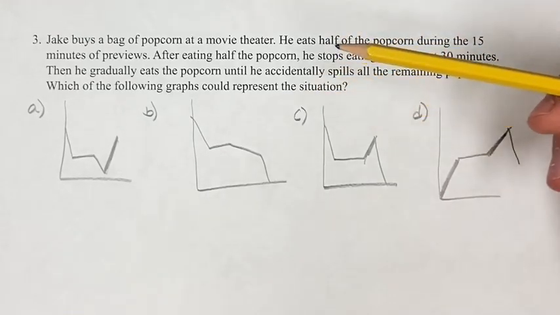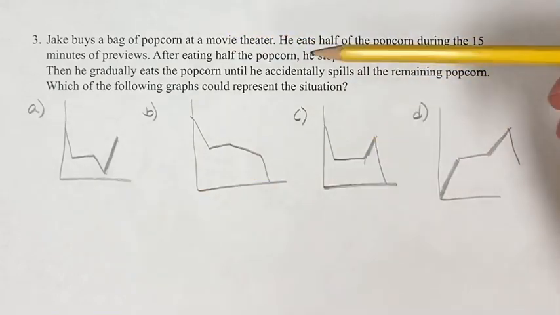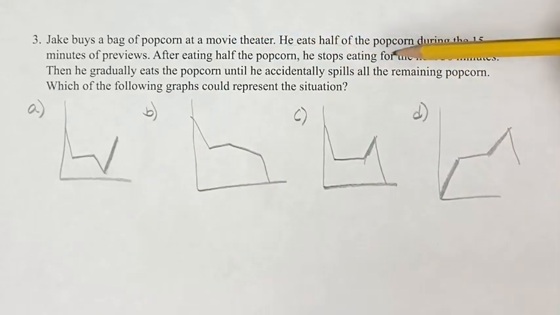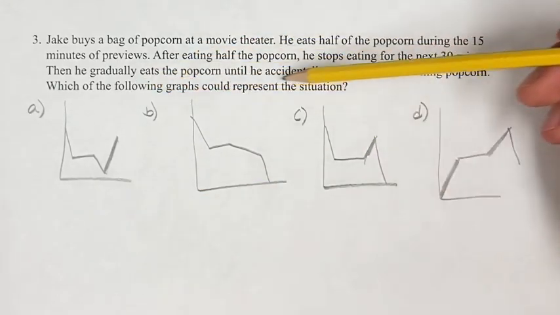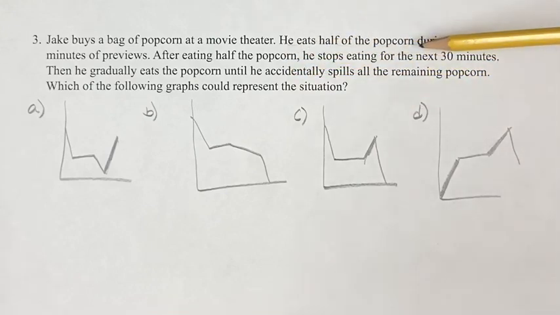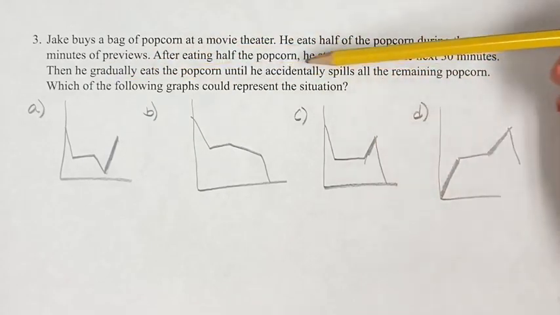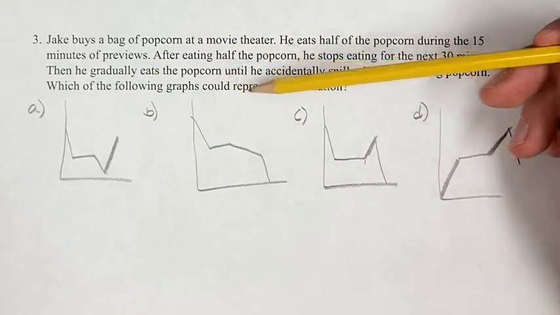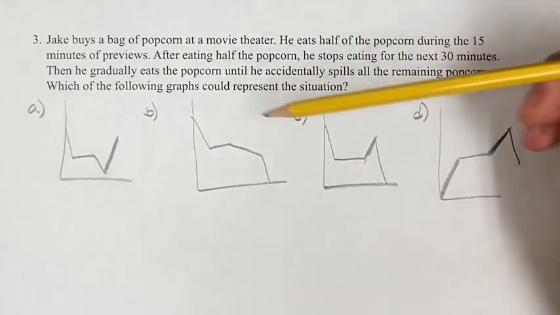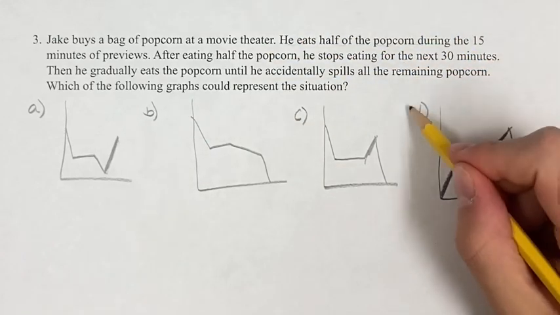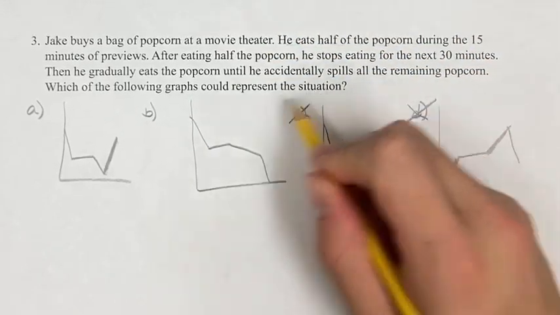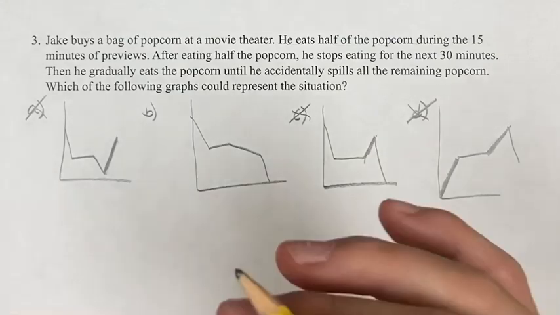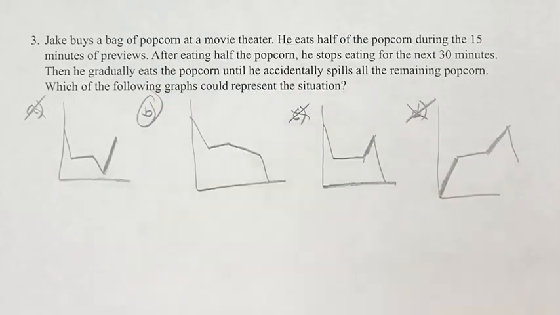If we go back through what happened, he buys the bag of popcorn, so he starts out at a certain amount. Then he eats some of it, then he stops, then he eats some more, then he spills it. So it's decreasing, then it stops, so it remains constant. Then it's decreasing some more, and then it decreases really fast as he spills it all. So at no point is the amount of popcorn increasing. So these increasing sections we see in D, C, and A don't exist in the actual situation. So that leaves B as our final scenario without actually having to look at each individual section.